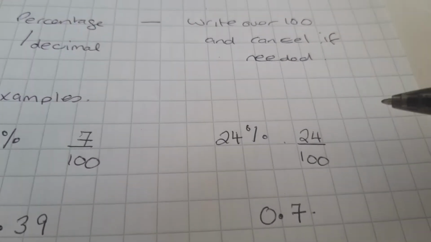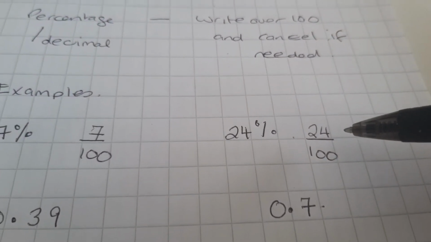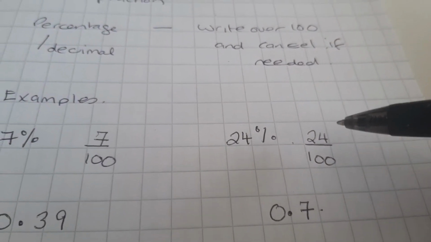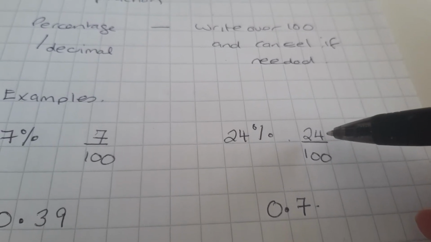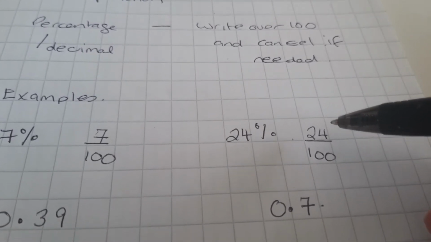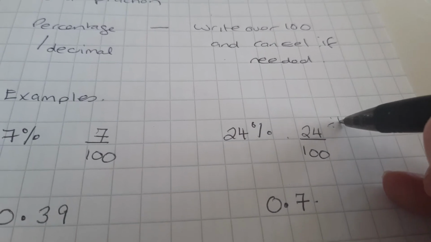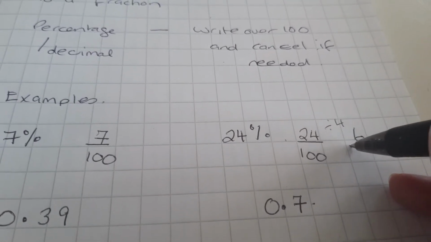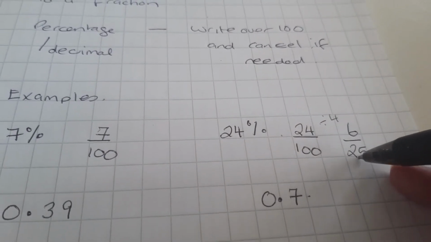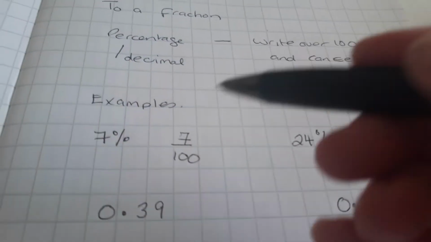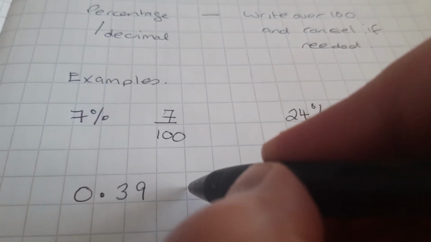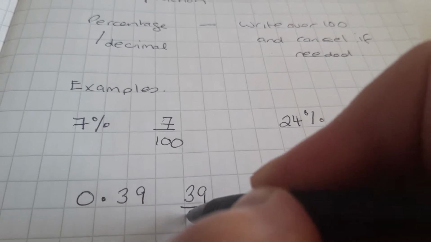And this is a situation where you'd have to cancel. So you look at the two numbers, what goes into them? 2 will definitely go in, but remember you should look for the biggest number that goes in, and 4 is the biggest number. So divide by 4, you get 6 over 25, and you have made a fraction. 39, just write 39 over 100. That's it done.